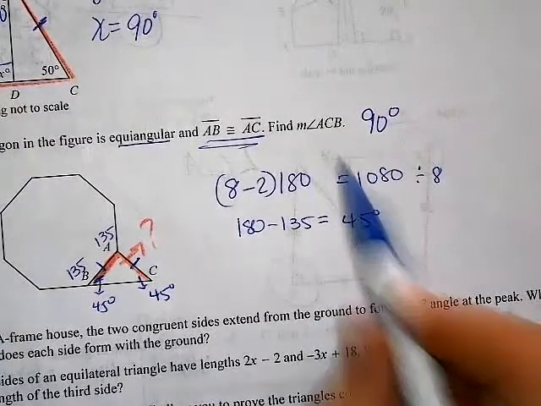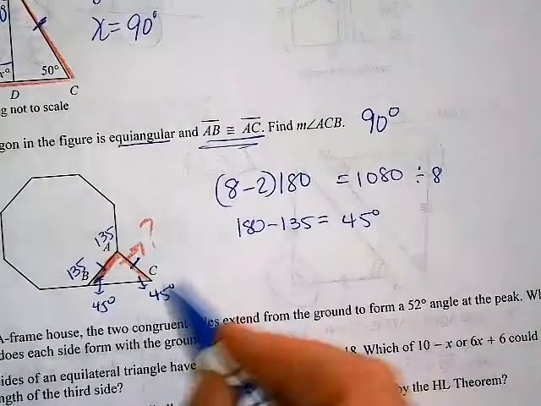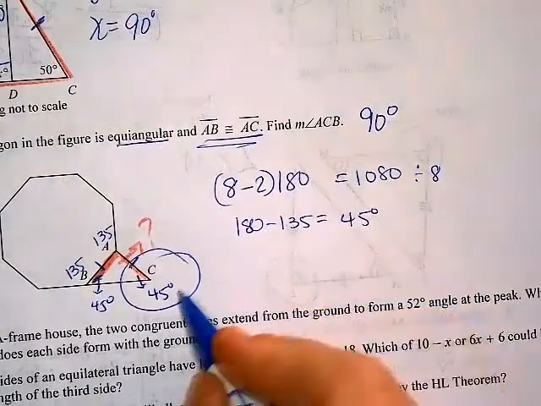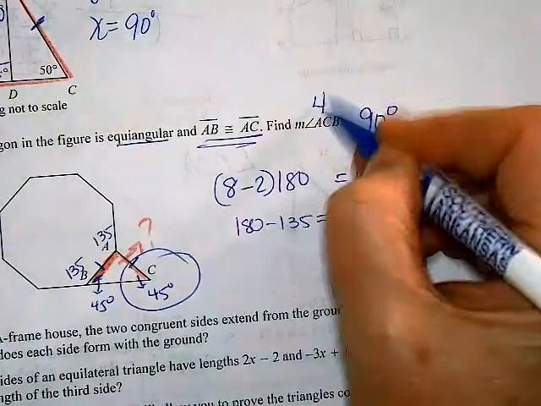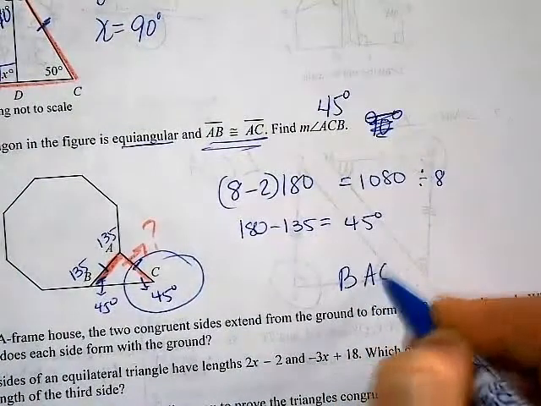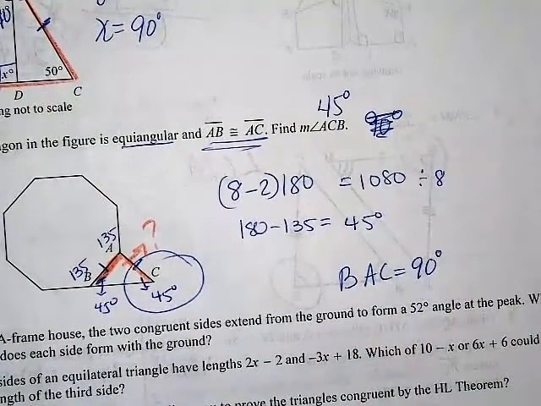Is that what they were asking? No, that's not what they were asking. I'm sorry, they weren't asking you to find the one at the top. I took it one step too far. They were just asking you to find that. The measure of ACB is 45 degrees. 90 is the measure of BAC. They didn't ask for that. That's just extra information.